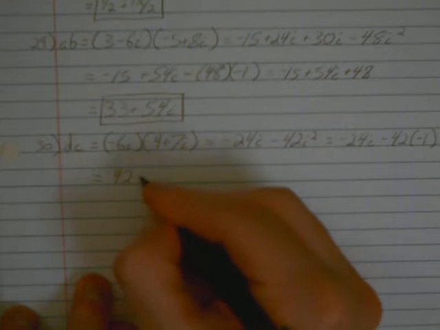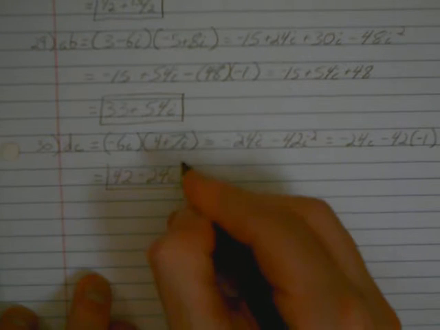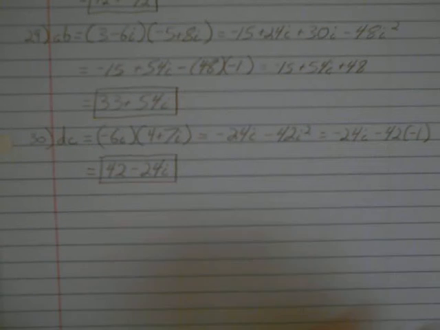Now, that's the same as negative 24i minus 42 times negative 1. Well, minus 42 times negative 1 is the same as positive 42. And so I'm going to write that out front, because I always want my real number to be first.